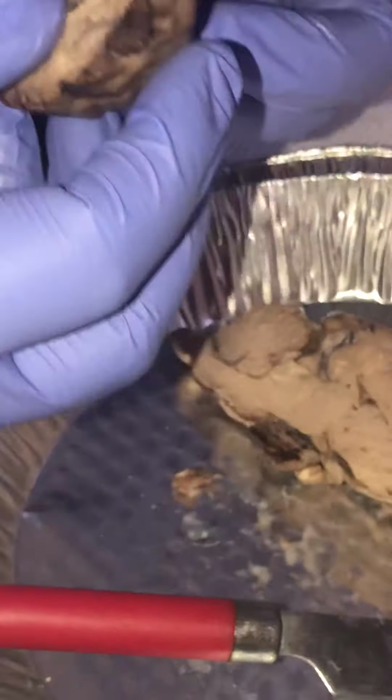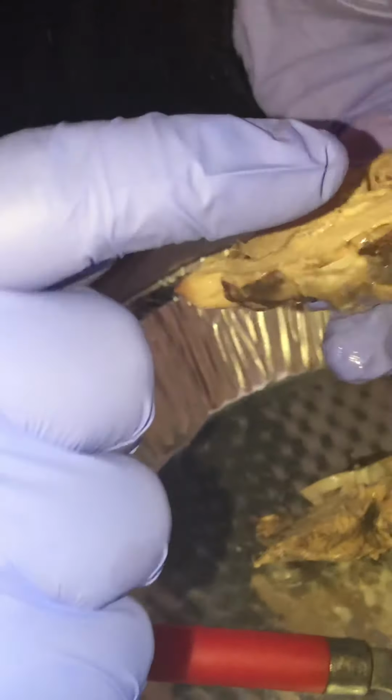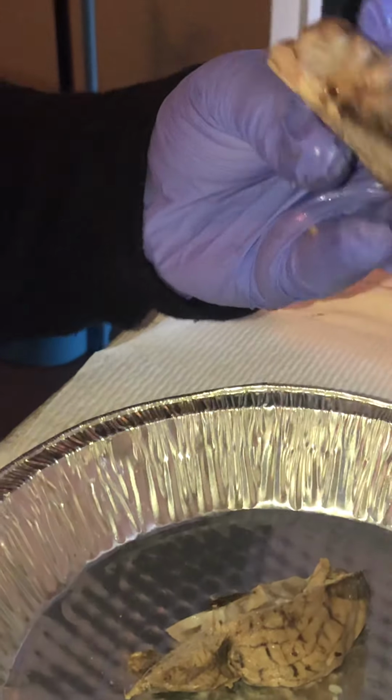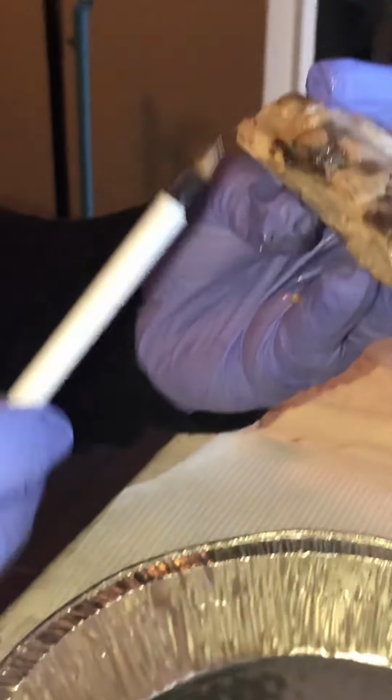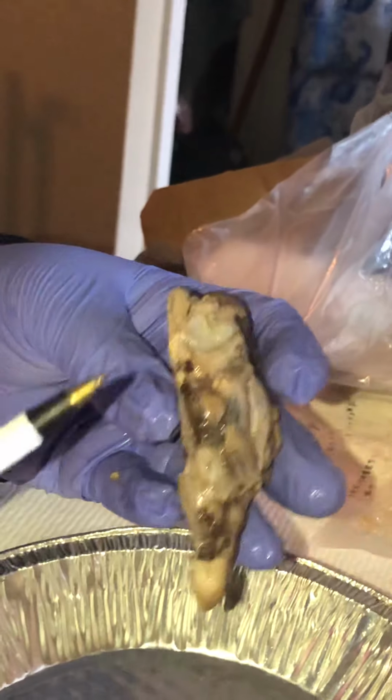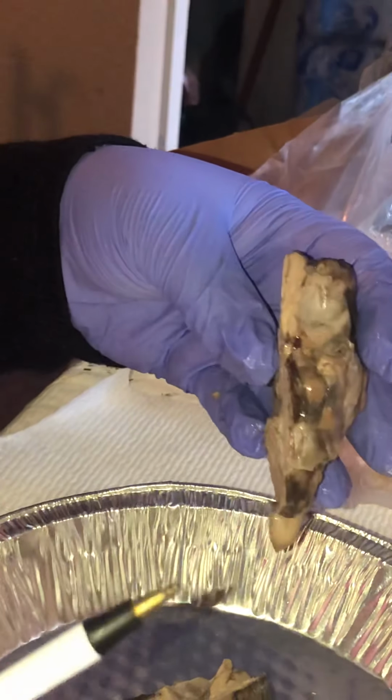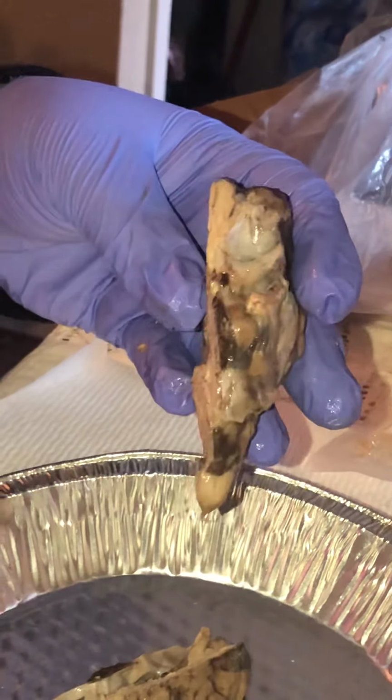Okay. So this right here is the optic chiasm. I'm not quite sure how we pronounce it. But that's a part of the optic nerve.